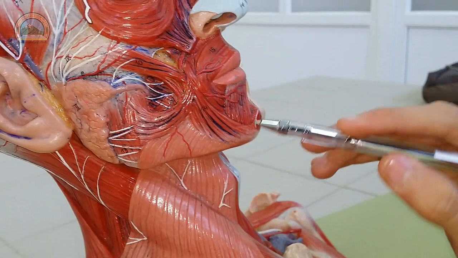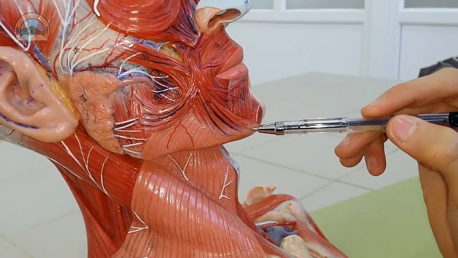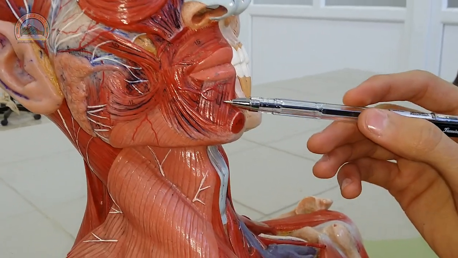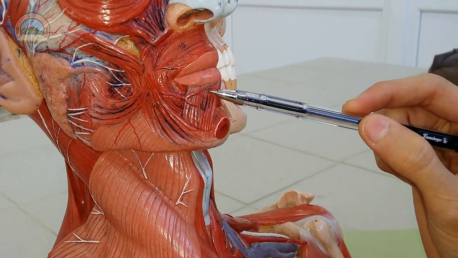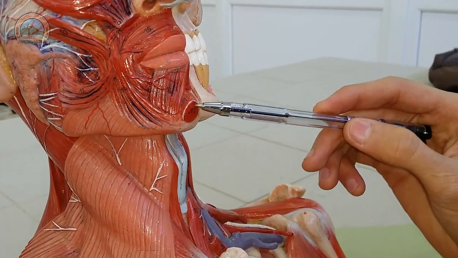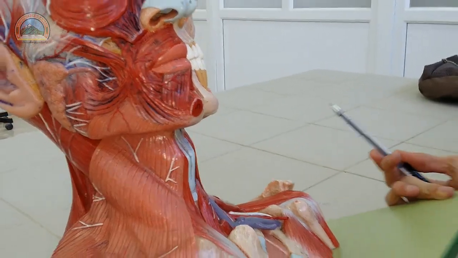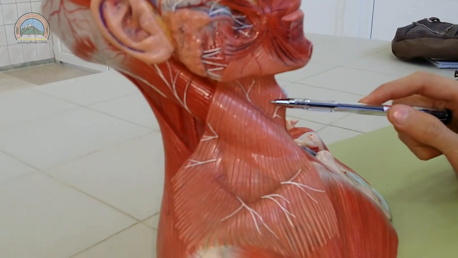Opposite to that, we have depressor anguli oris. This is depressor anguli oris. We have depressor labii inferioris. This is depressor labii inferioris. And we have mentalis. This is platysma. This large muscle is the platysma.